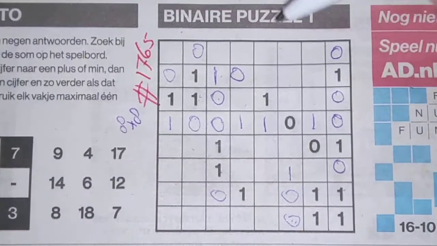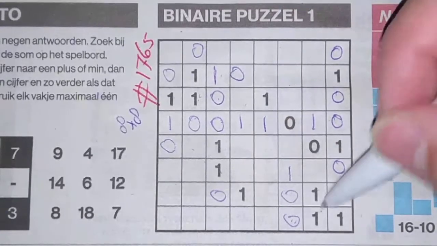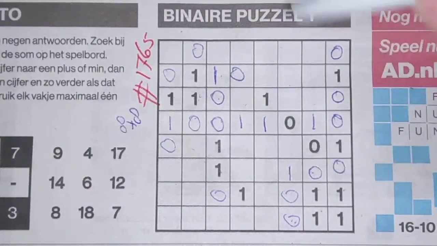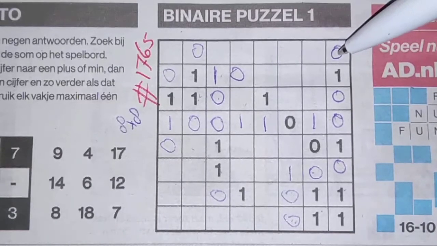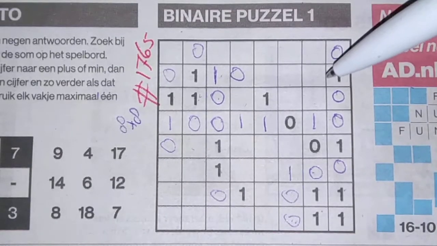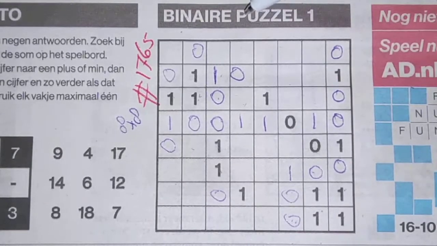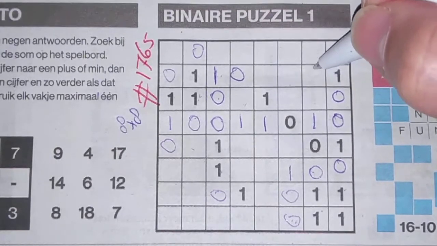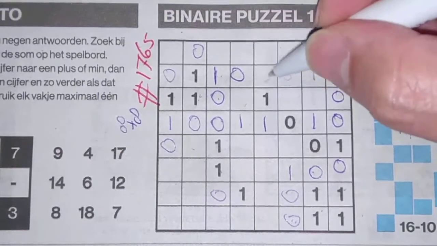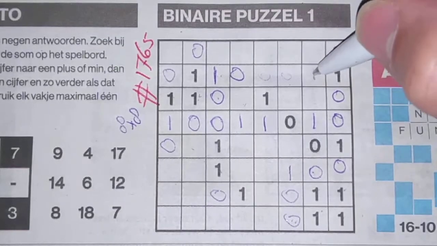Double one here, zero, then zero. Then, let me see. Alright, how about, we have here 3 ones. If I place the 4th one here, then we have 3 zeros in a row in this row. Not allowed. So this cannot be a 1, this should be a zero.